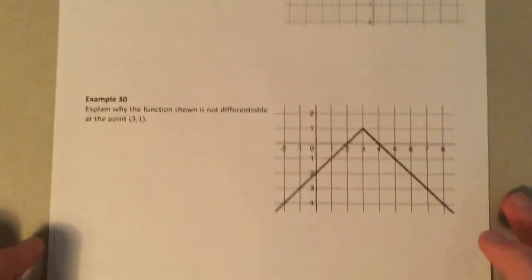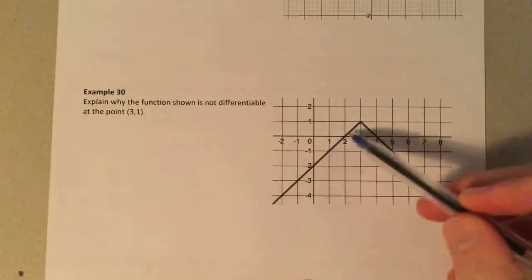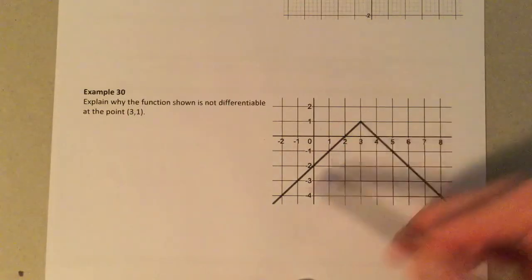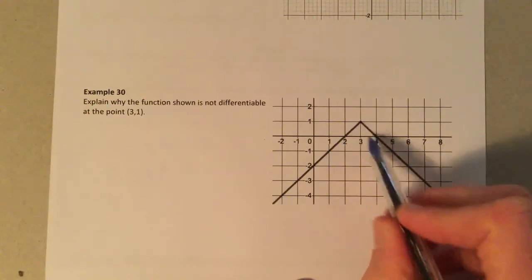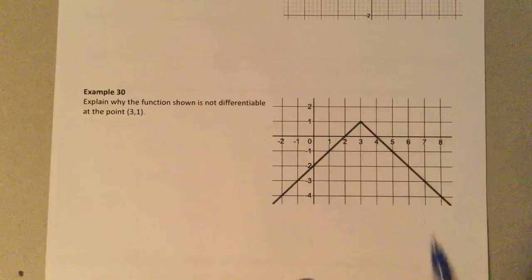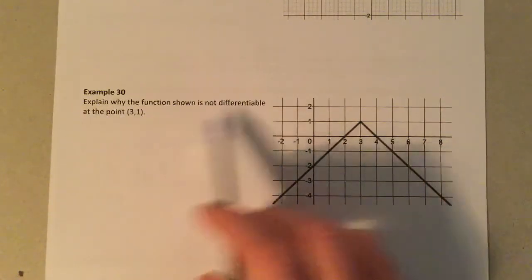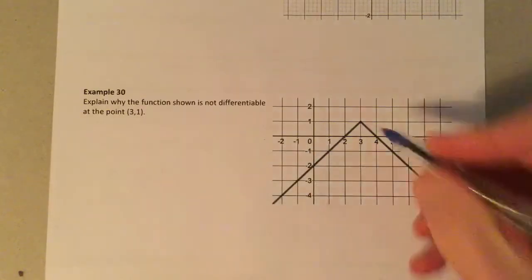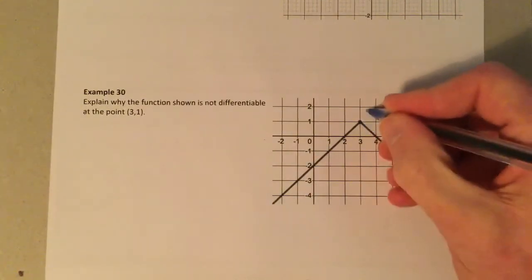Okay. Example 30 gives us another hybrid function, and this is a linear graph. Now, this graph is actually continuous all the way through its domain, right? Even at this point x equals 3, where we have this sharp corner, it's continuous. I can draw this graph without lifting my pen off the paper, but it's asking us to explain why the function shown is not differentiable at the point (3, 1). So why at this point here is the function not differentiable?